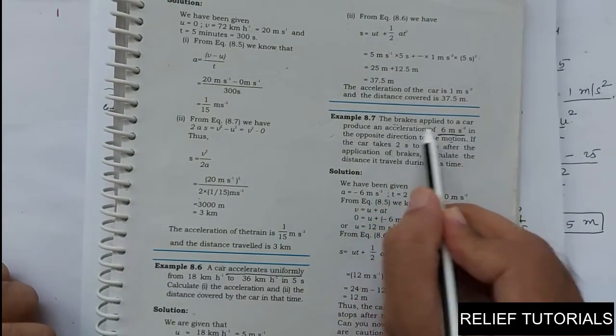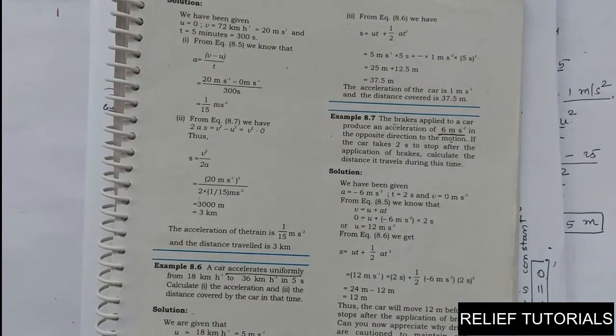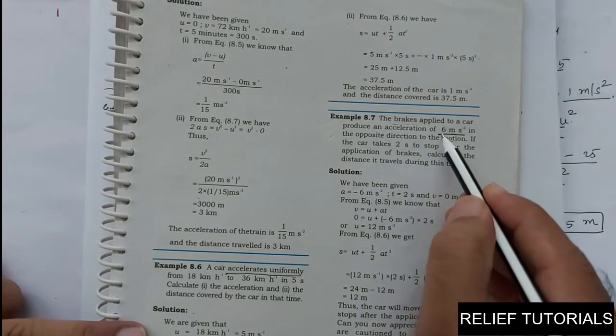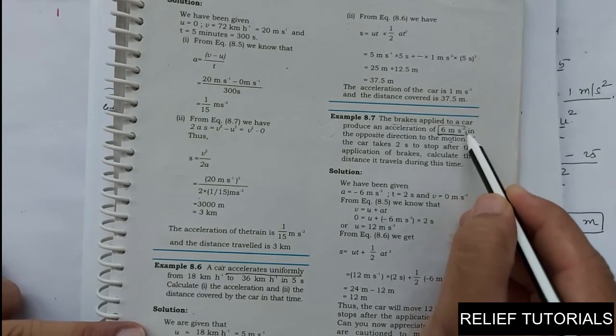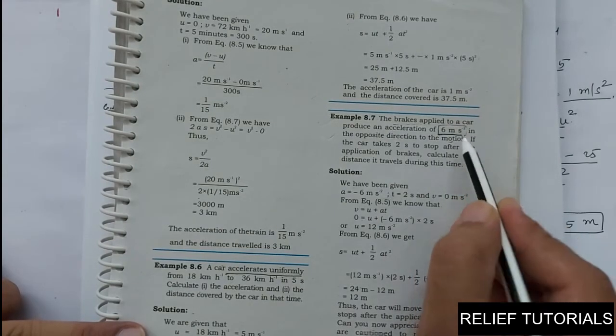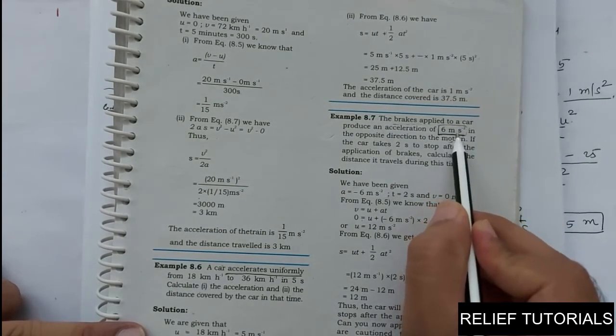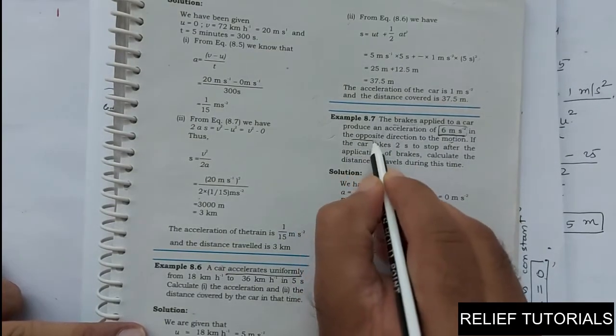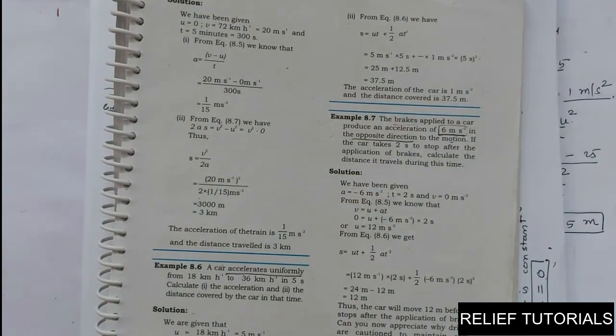So look here, the brakes are applied. I think the simple logic is that if the brakes are applied, velocity decreases, and if velocity decreases, the acceleration should be negative. So here it is given that 6 meter per second square in the opposite direction of the motion, and opposite direction means negative direction.